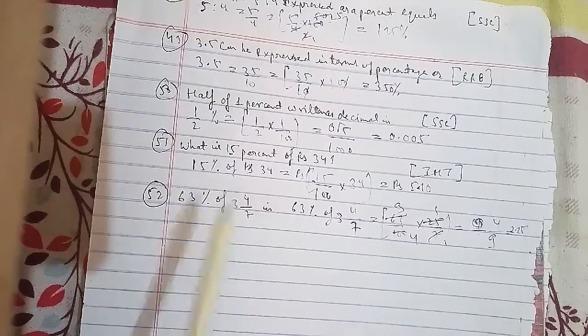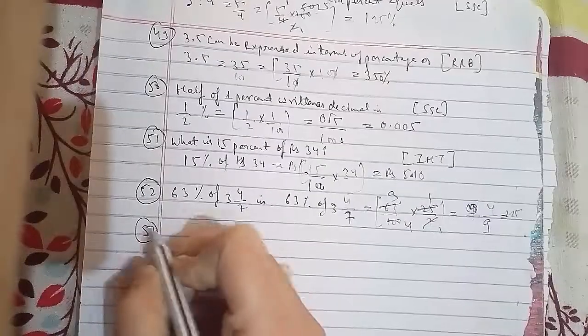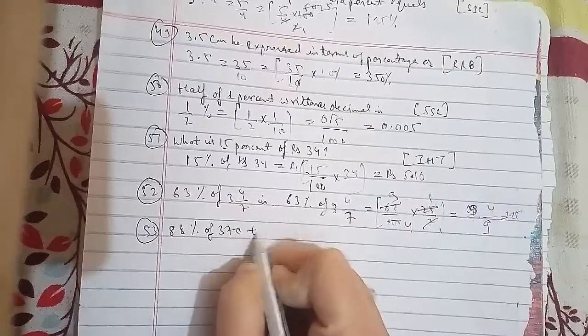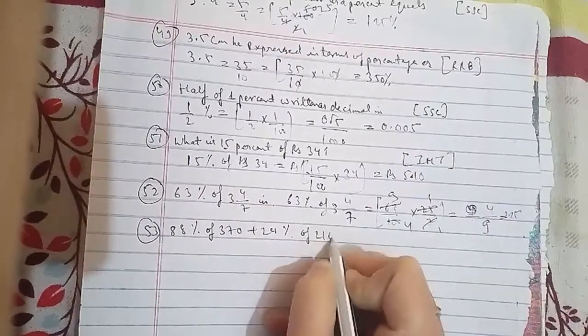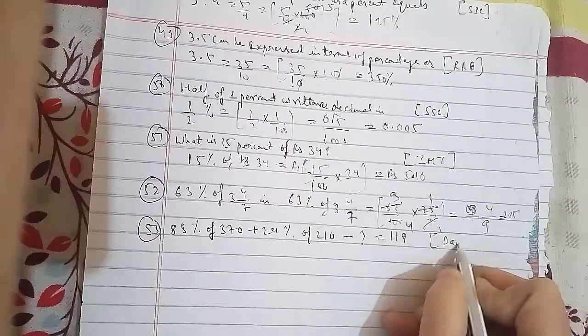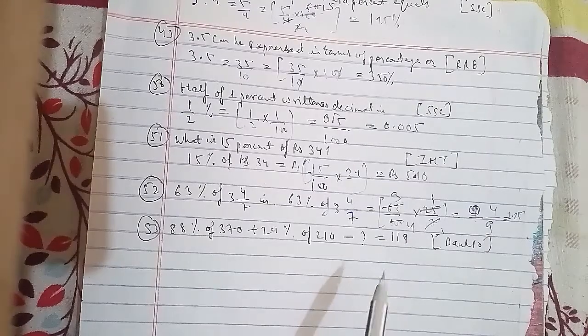Then x equals 88 upon 100 into 370 plus 24 upon 100 into 210 minus 118, which equals 325.60 plus 50.40 minus 118. So it equals 376 minus 118, and that gives 258. That will be the right answer for this question as well.